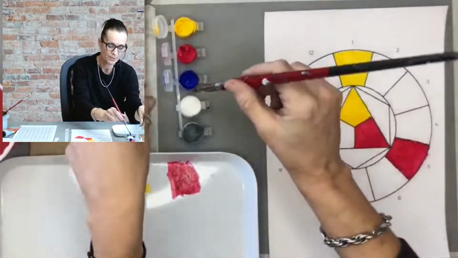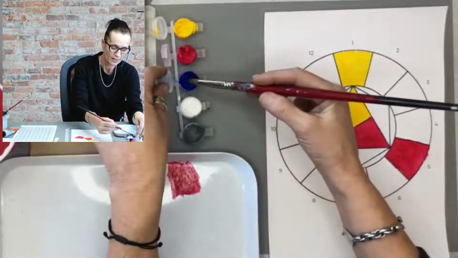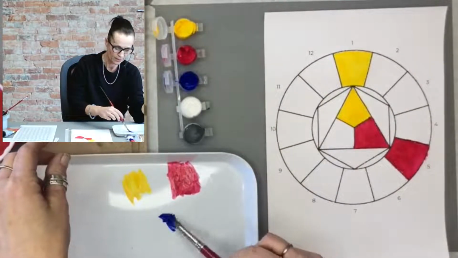So then we're going to take our last primary color, which is blue. And I'm using right now a cobalt blue.